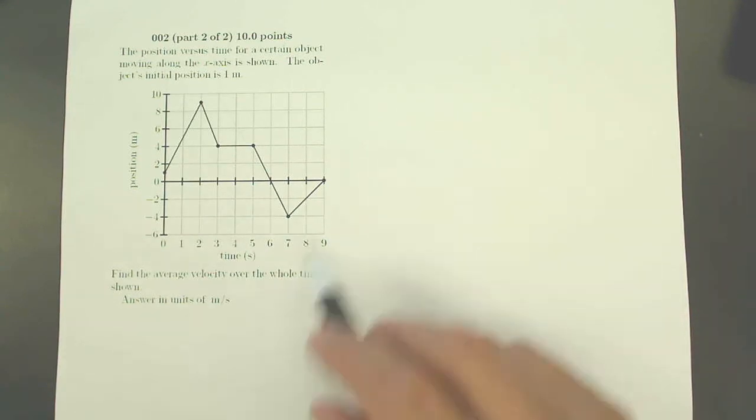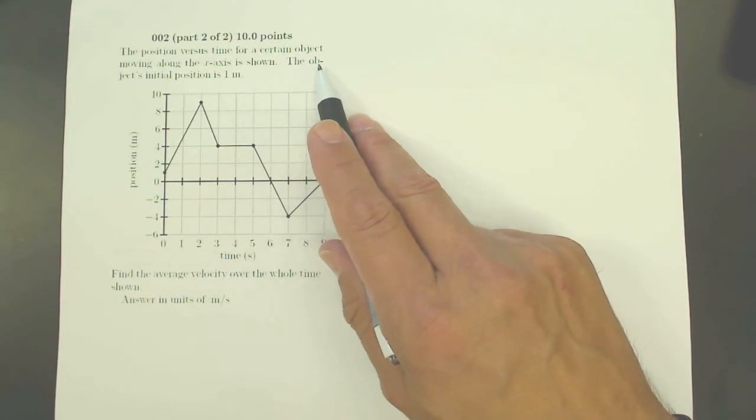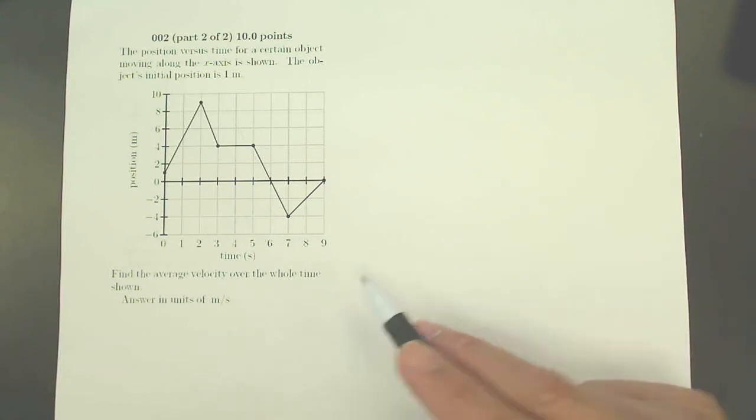This is AP Physics Homework 2.2, question number 2. It's part 2 of 2. It says the position versus time for a certain object moving along the x-axis is shown. The object's initial position is 1 meter. Find the average velocity over the whole time shown.